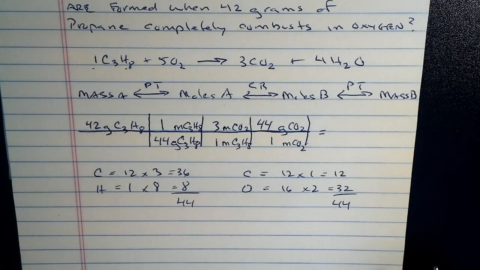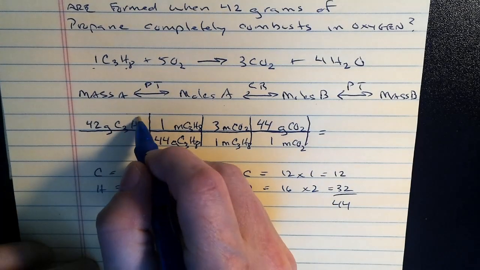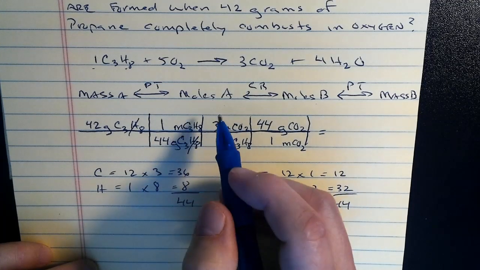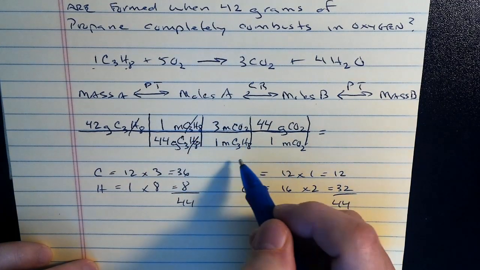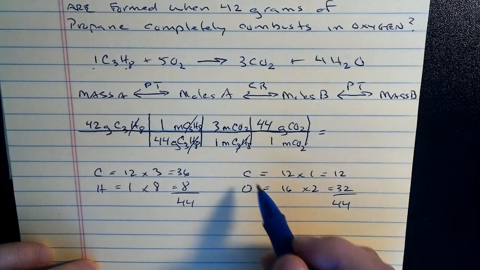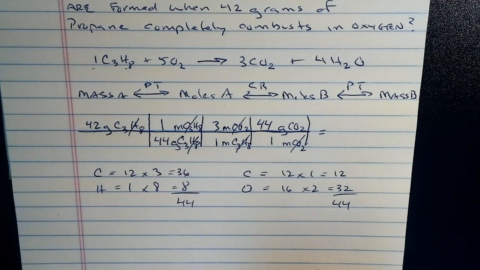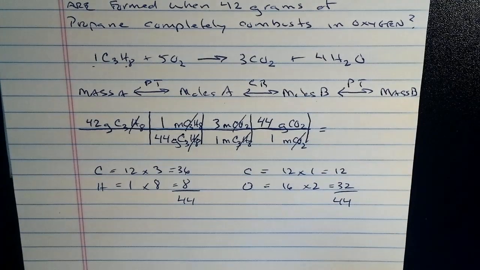Now, we've got our steps filled in, and we can go ahead and cancel our units. This unit cancels with that unit. And the moles of propane cancel with moles of propane. Moles of CO2 cancel with moles of CO2. So I want us to pull all the numbers over.